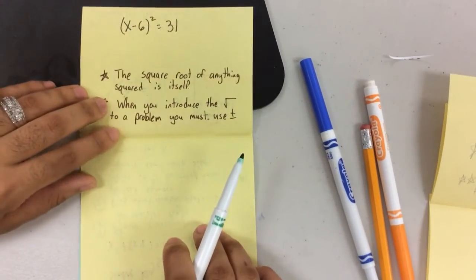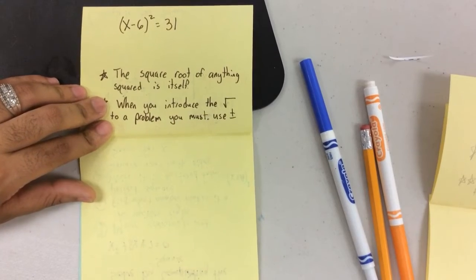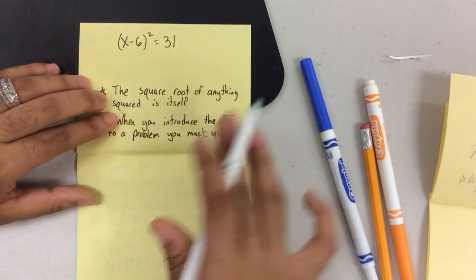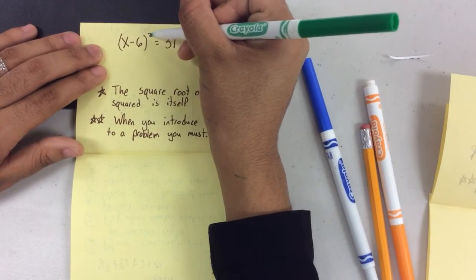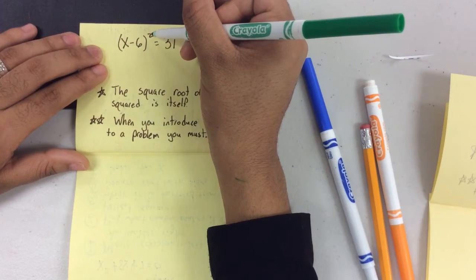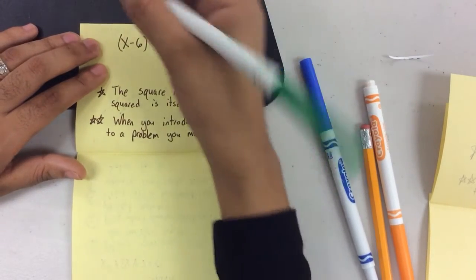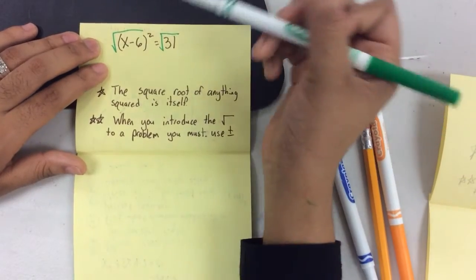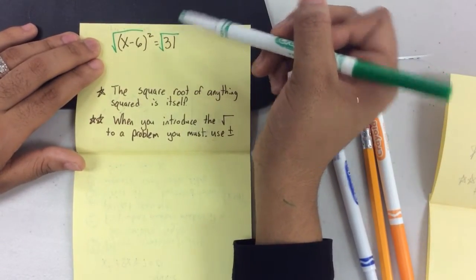So I want to solve for x. That's the goal, to solve for x, get x by itself. So first thing I need to do is get rid of these parentheses and get rid of this square. The only thing that will get rid of a square is to do the opposite, which is square root both sides. Remember, whatever you do to one side, you have to do to the other side.